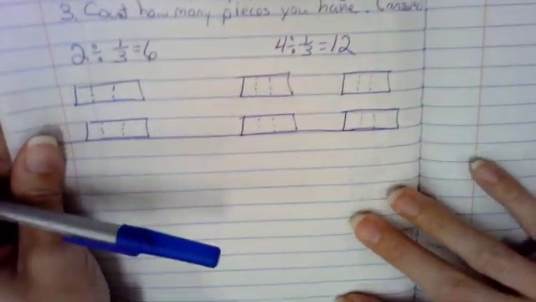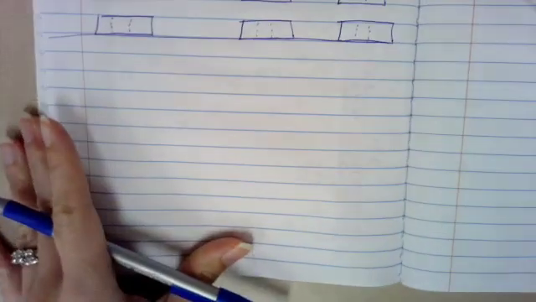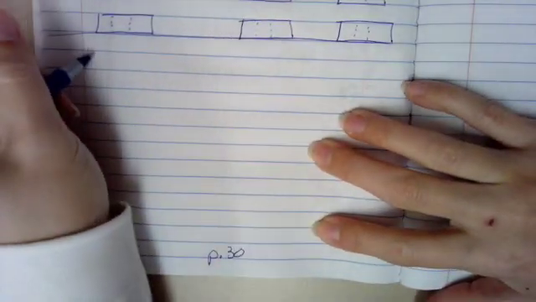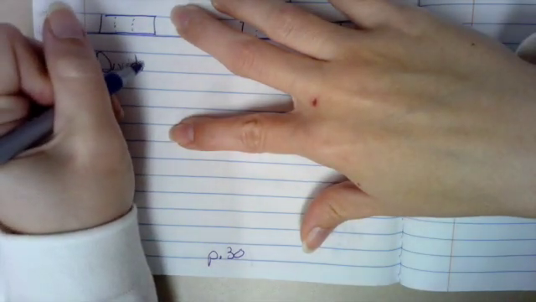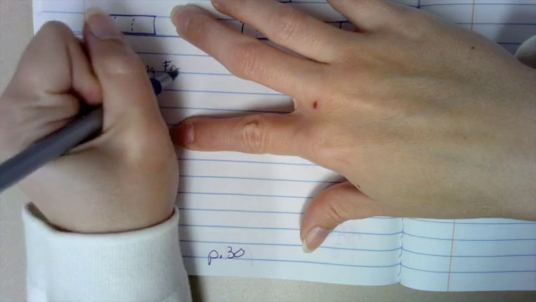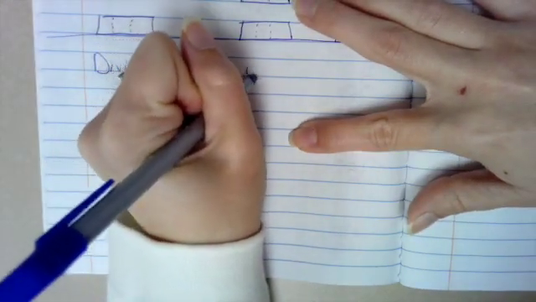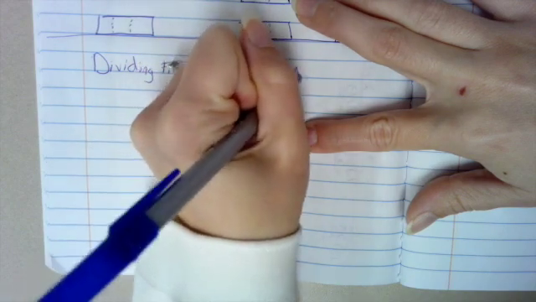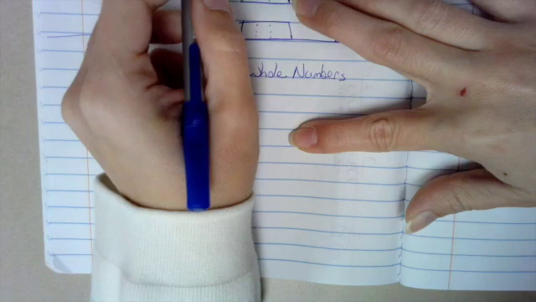So on the bottom of your paper, here, let me move the camera instead of moving my book. On the bottom of your paper, you're going to write dividing fractions by whole numbers. So the first time we did it, the whole number came first.